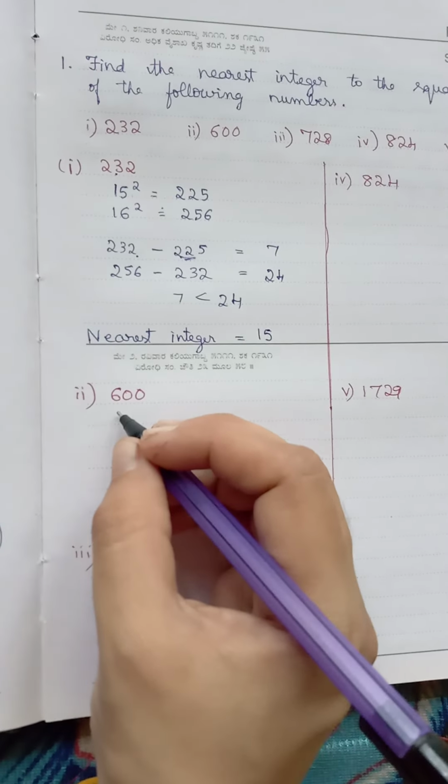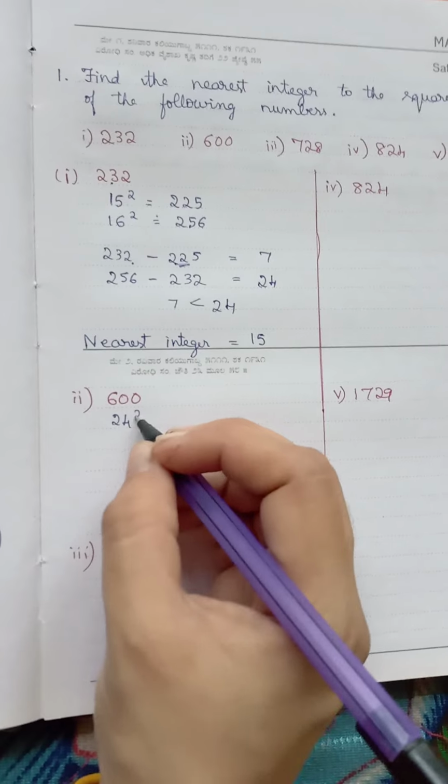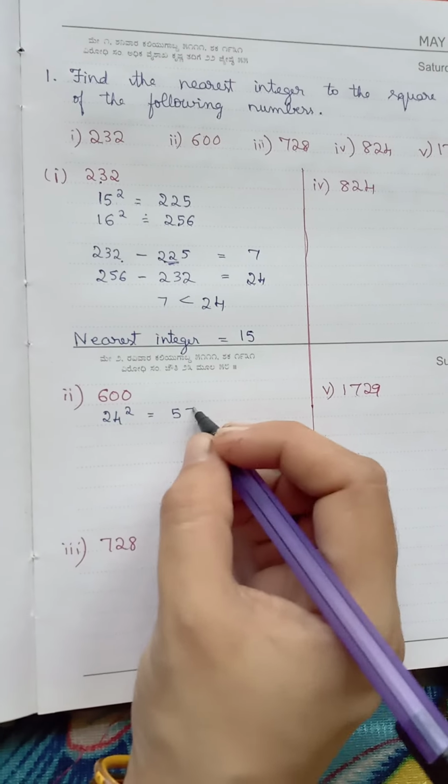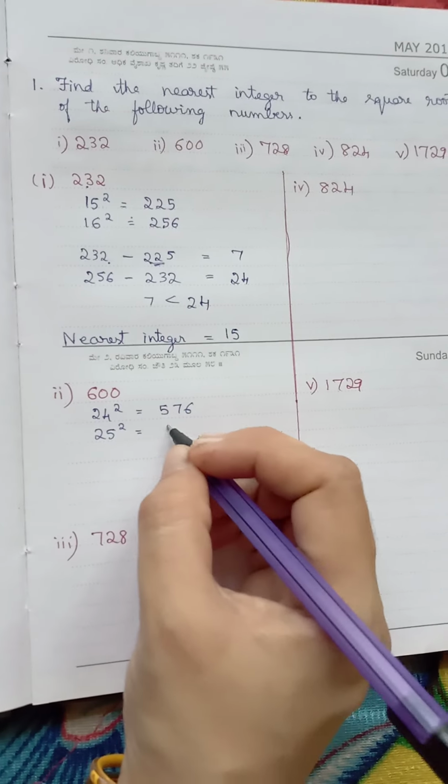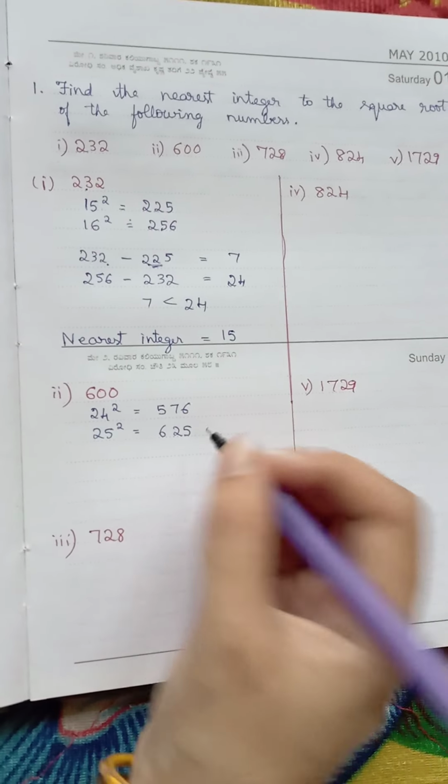Now for 600 we have 24 square is equal to 576 and 25 square is equal to 625.